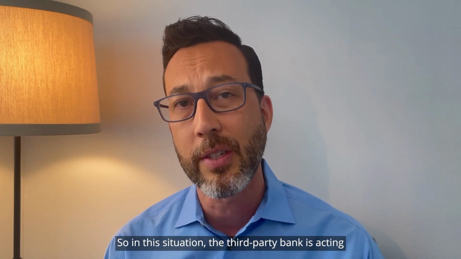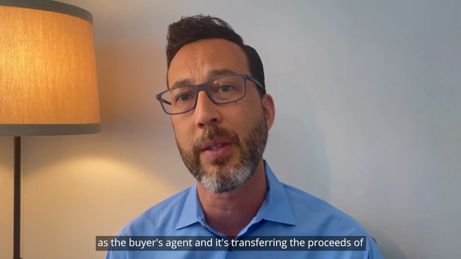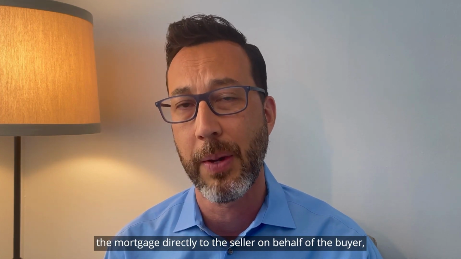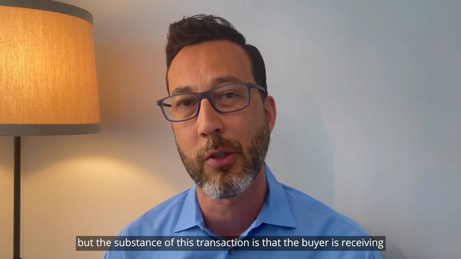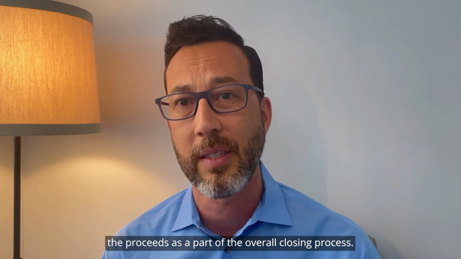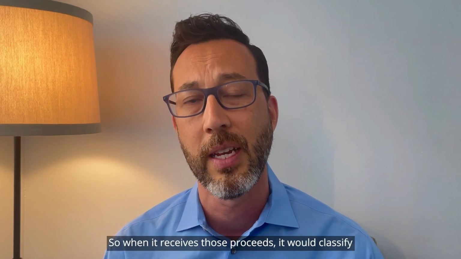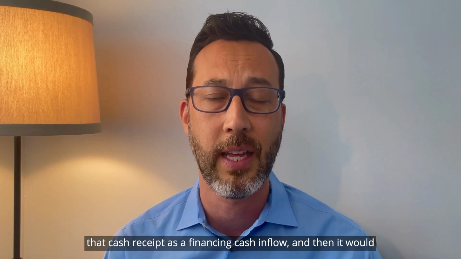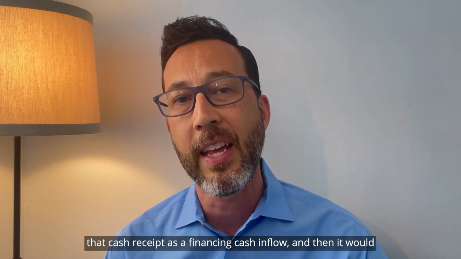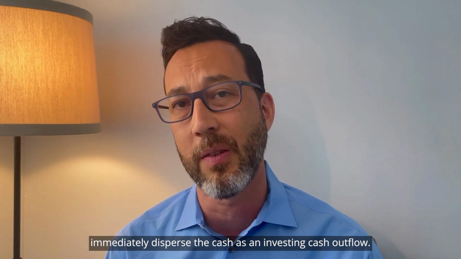So in this situation, the third-party bank is acting as the buyer's agent and it's transferring the proceeds of the mortgage directly to the seller on behalf of the buyer. But the substance of this transaction is that the buyer is receiving the proceeds as a part of the overall closing process. And so when it receives those proceeds, it would classify that cash receipt as a financing cash inflow. And then it would immediately disperse the cash as an investing cash outflow.